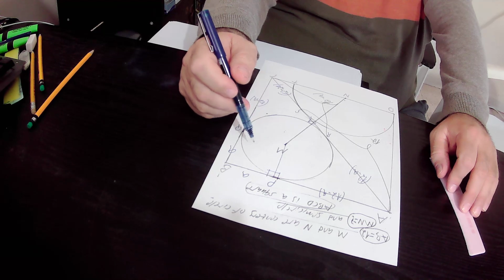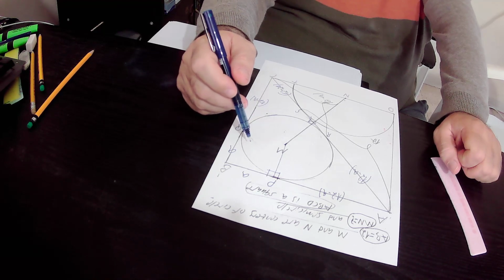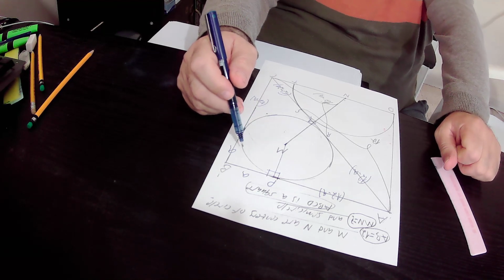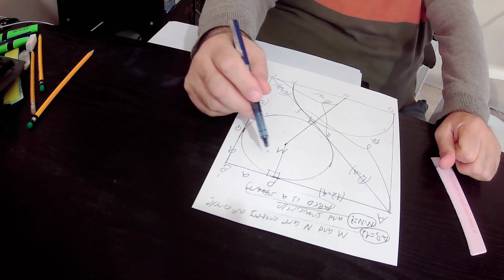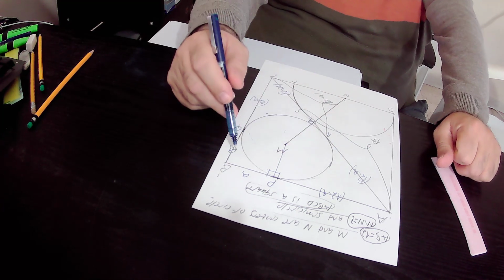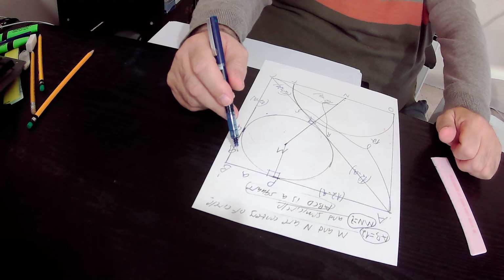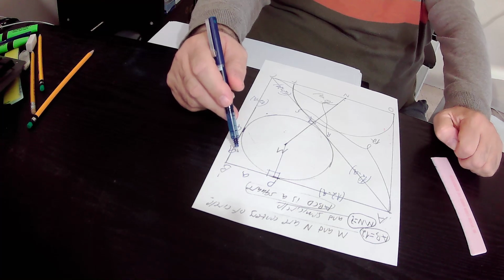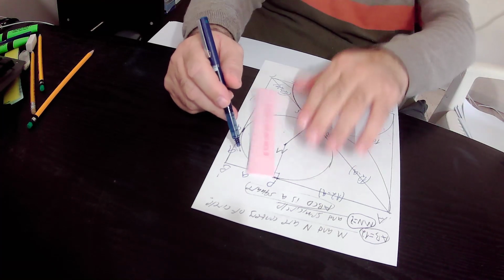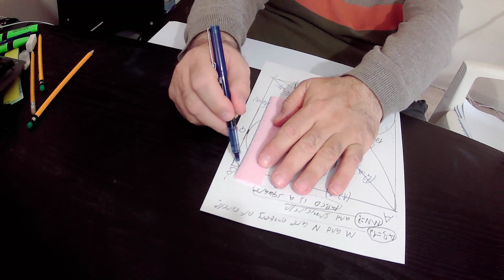Okay? And we also know that all the angles inside the square are right angles, so angle ABC, this angle that is 1 out of 4 angles of square ABCD, must be equal to 90 degrees, so it is equal to 90 degrees.